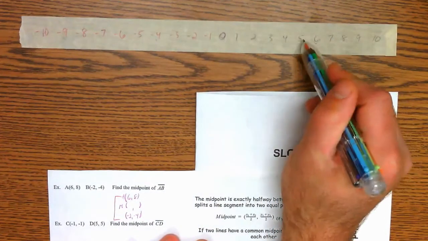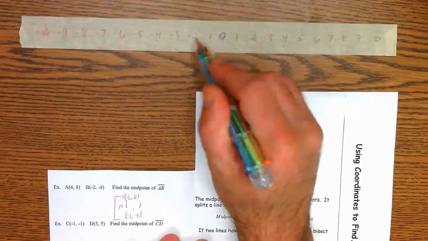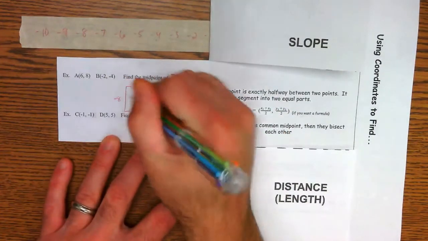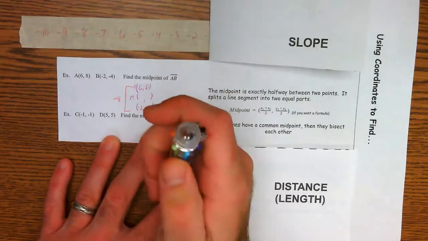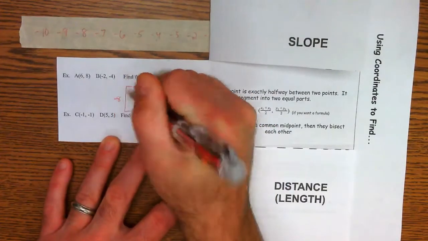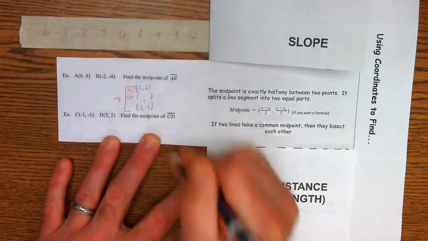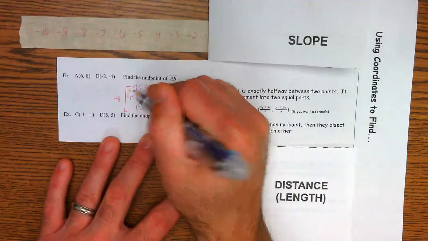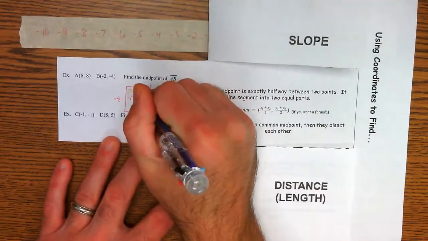We're going to go down 1, 2, 3, 4, 5, 6, 7, 8, so down negative 8. Because we only want to go halfway, since it's the midpoint, half of negative 8 is negative 4. So we start at 6, go down 4, so 6 minus 4 is 2.